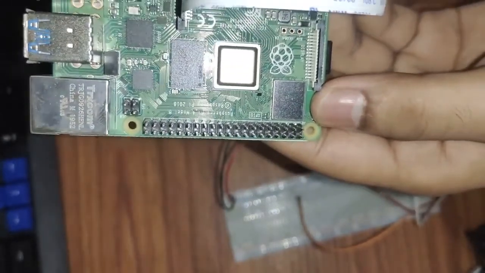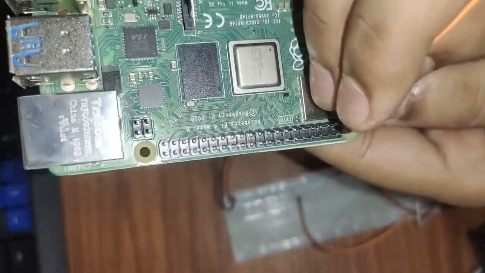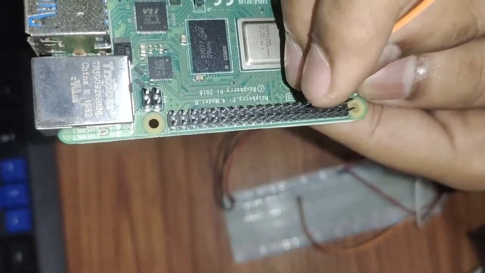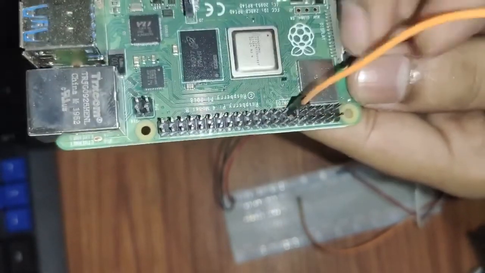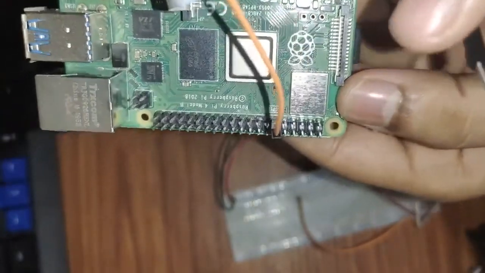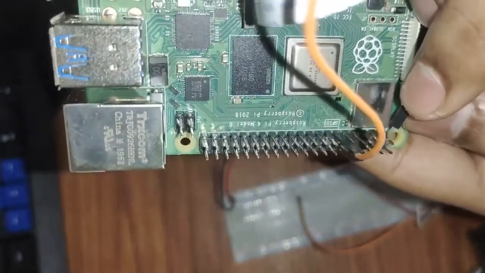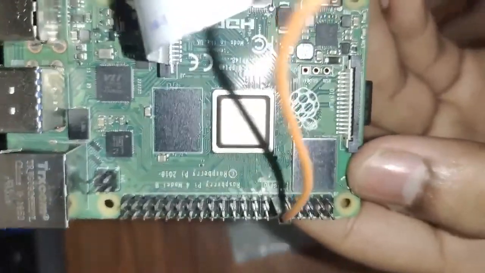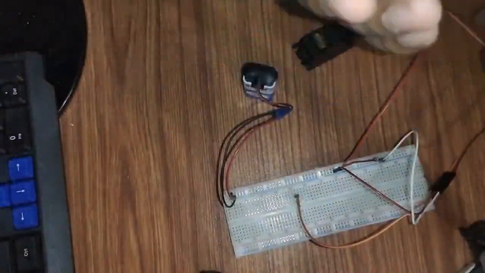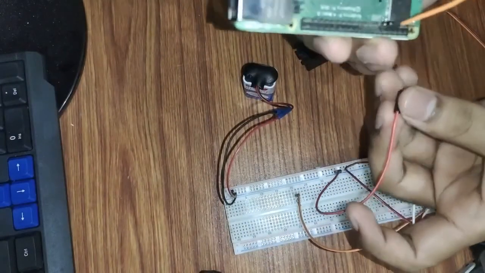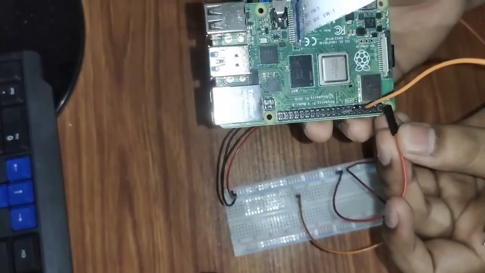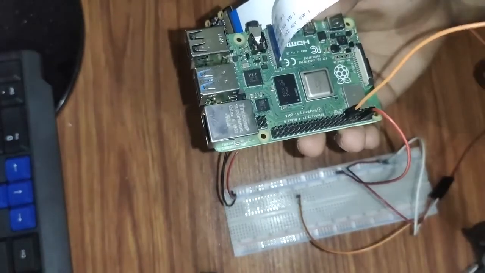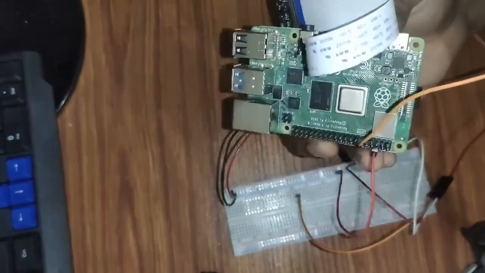Let me pin it there. The sixth pin is GPIO pin number 17. And the wire I have removed is the ground pin, the third pin from here. You can see it now.